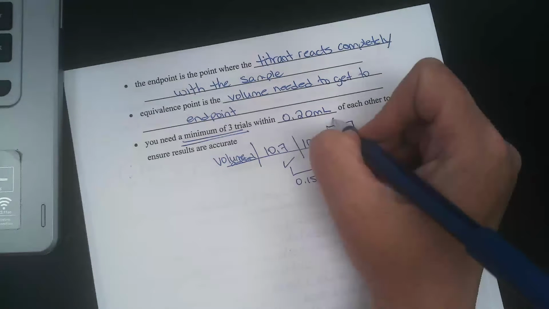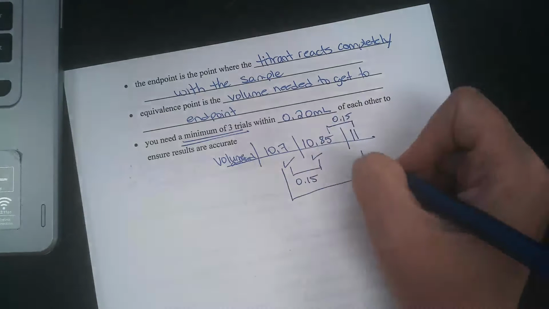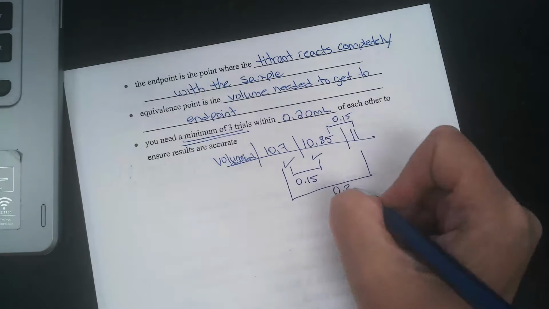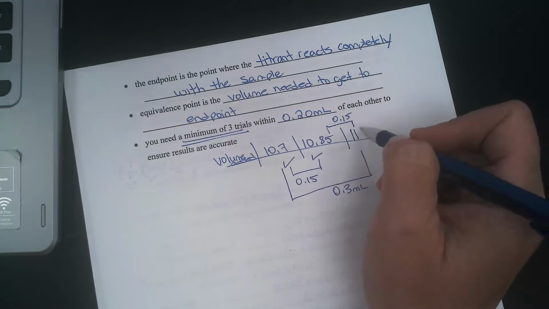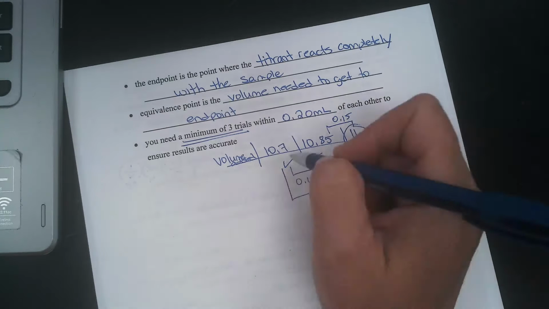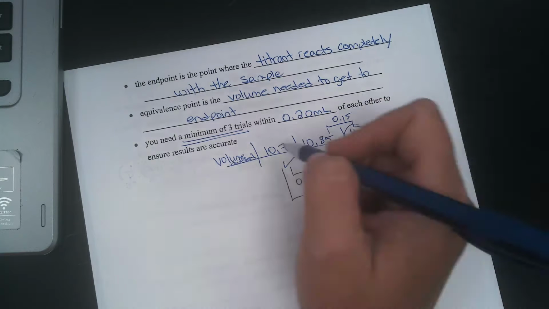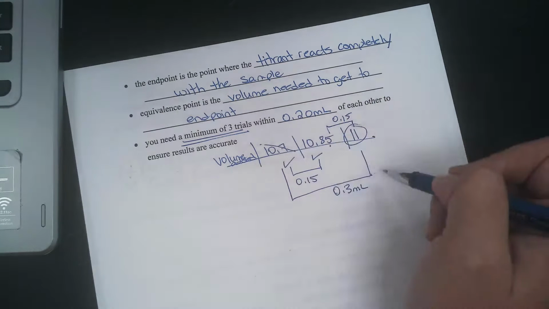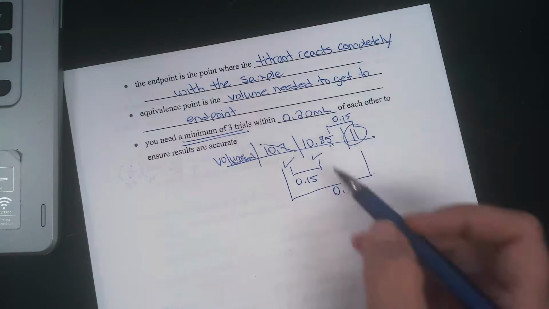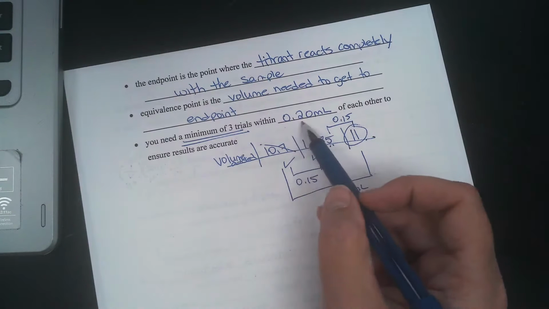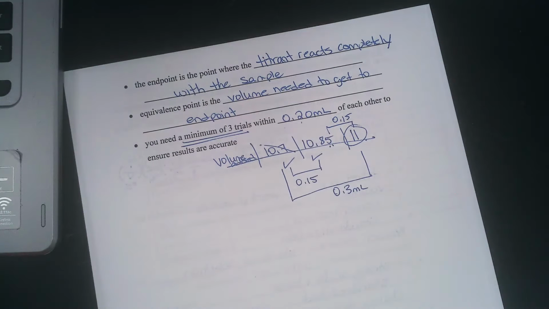These two here are within 0.15, but overall, this is 0.3 mL. And so we would not be able to use the 11, and we would use the 10.7 and the 10.85, or we would not use the 10.7 and we would use the 10.85 and the 11, because our data has to be within this 0.20 milliliters difference.